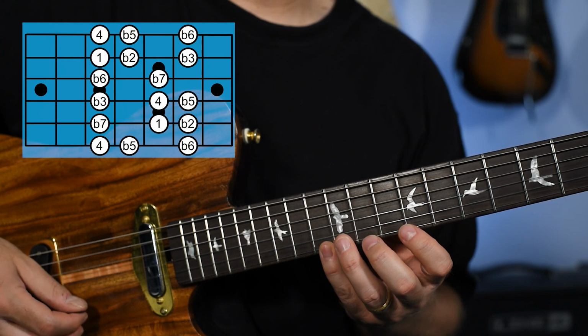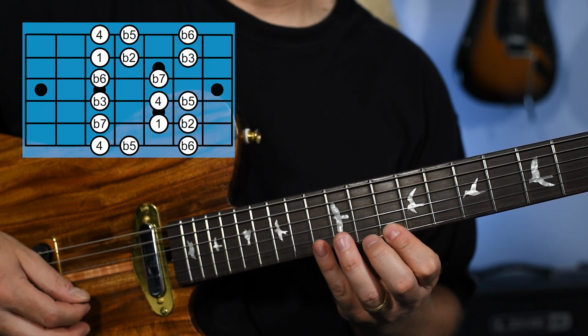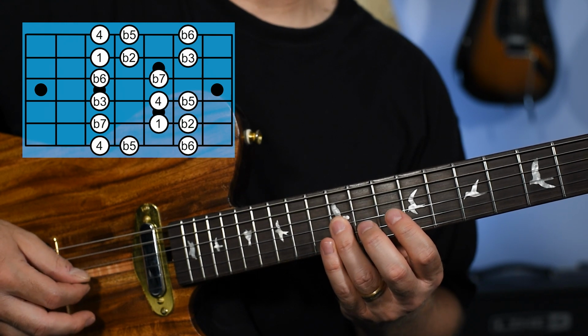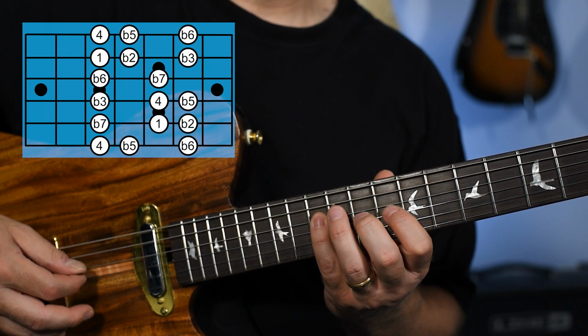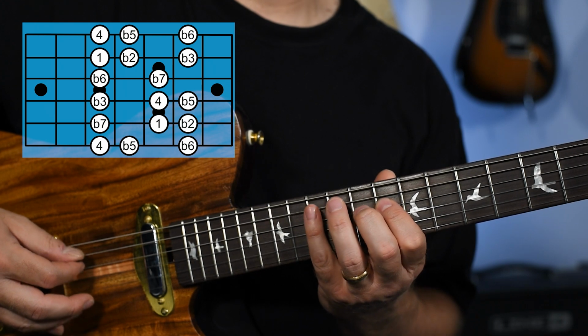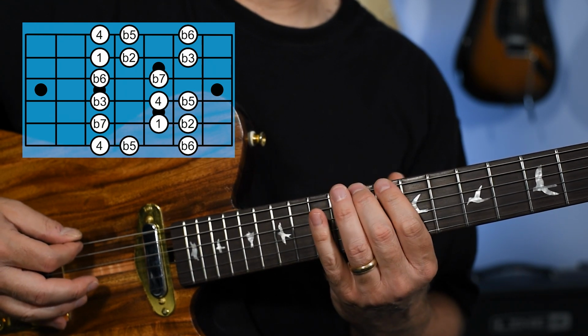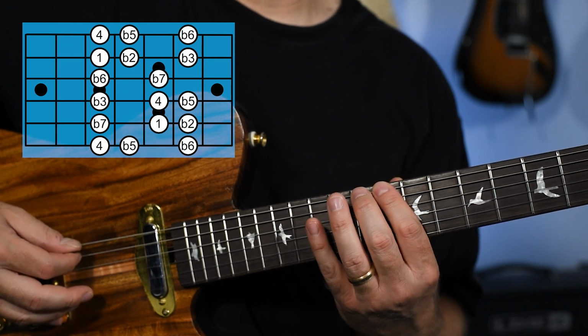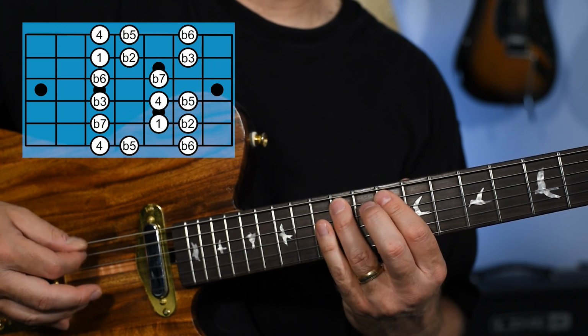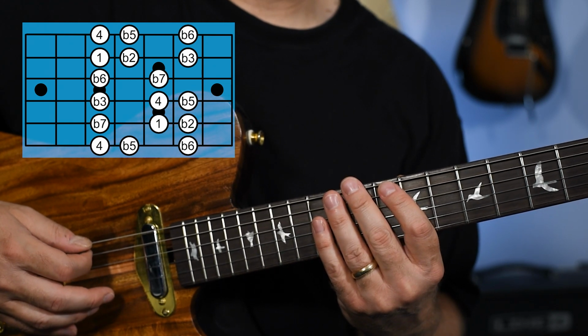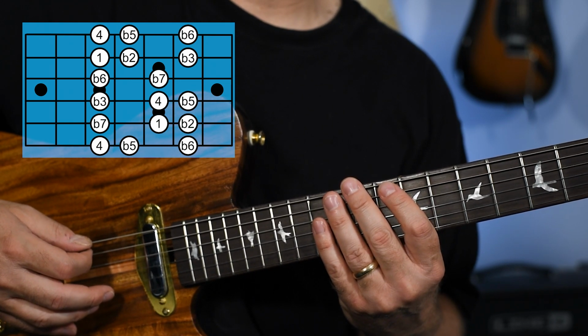Coming back, we have flat 6, flat 5, 4, flat 3, flat 2, 1, flat 7, flat 6, flat 5, 4, flat 3, flat 2, 1, flat 7, flat 6, flat 5, 4. Going back up, 4, 5, flat 6, flat 7, 1. And that is how you play an A Locrian scale in position number 3.